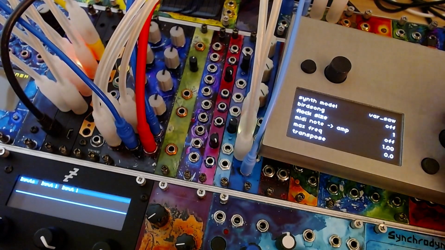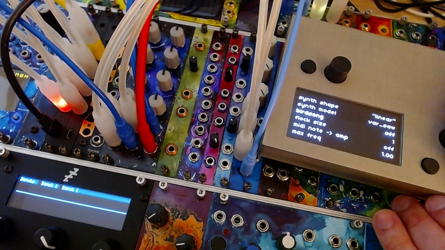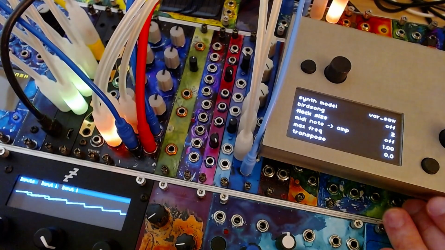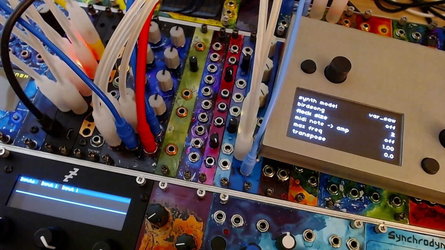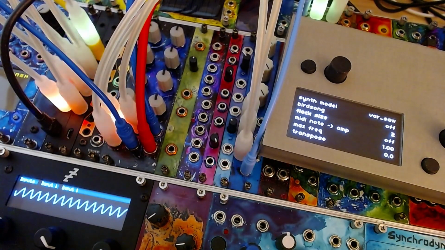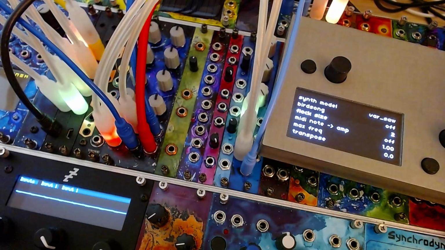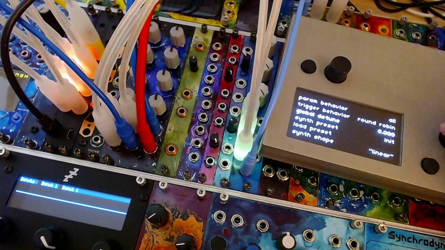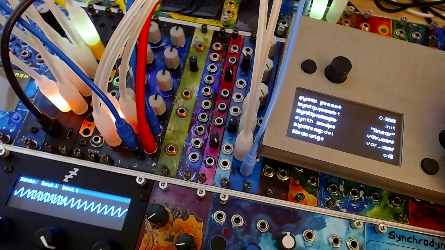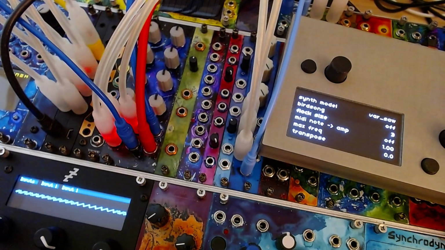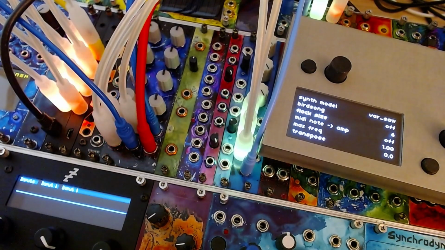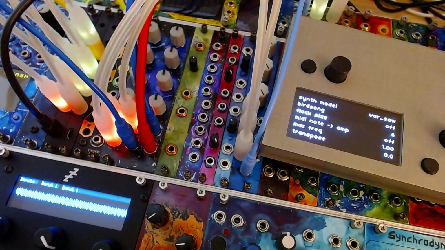Flock size also works. If we set this to 2, then it should be triggering 2 oscillators each. And this sets the flock size for all of the oscillators at once because we have Param Behavior set to all. Set this to say 4, we should get 4 oscillators triggered at once.